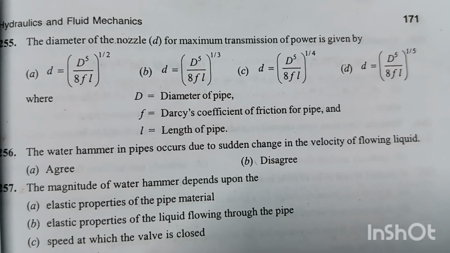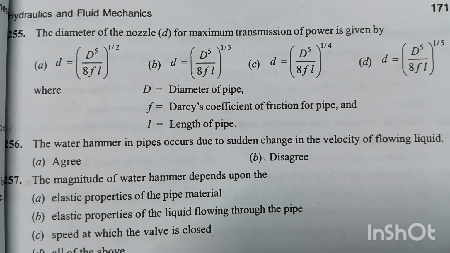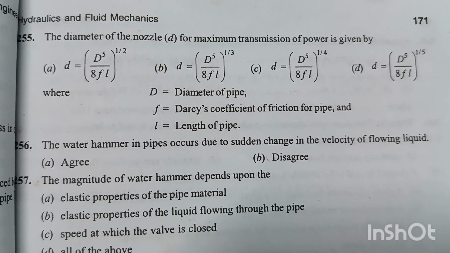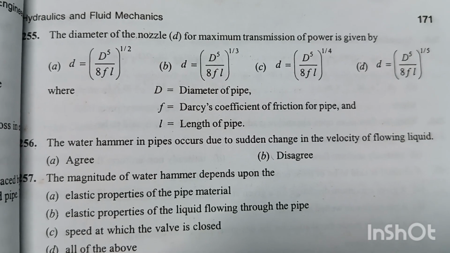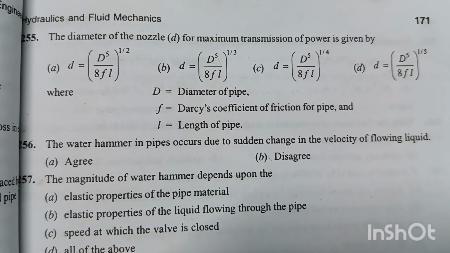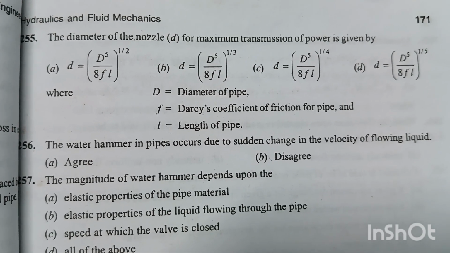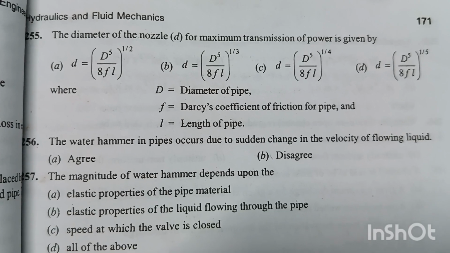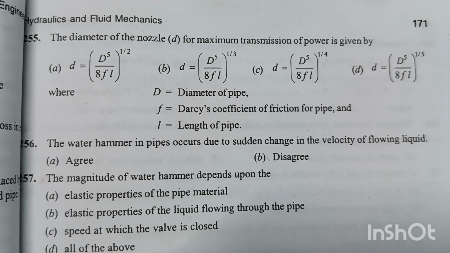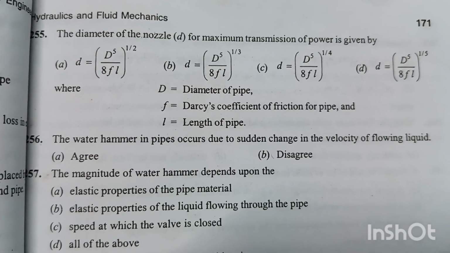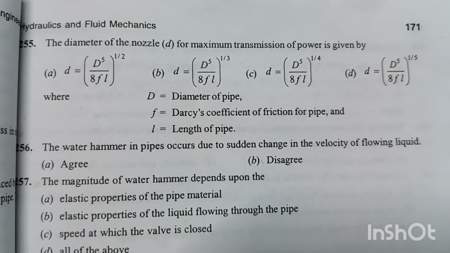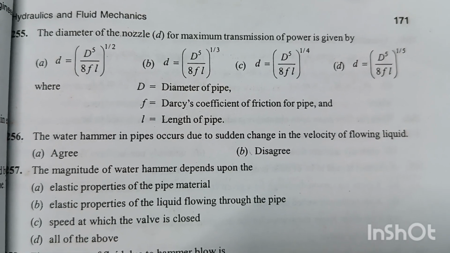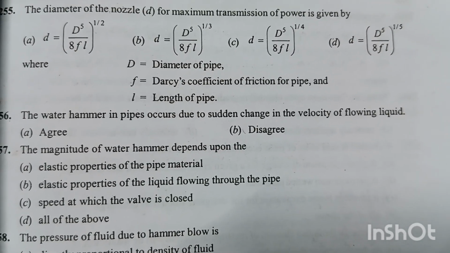Question number 255. The diameter of the nozzle small d for maximum transmission of power is given by small d equal to (D to the power 5 by 8 f into L) whole to the power 1 by 4. Option C is right answer, where capital D is the diameter of the pipe, f is the Darcy's coefficient of friction for pipe, and L is the length of the pipe. Question number 256. The water hammer in pipes occurs due to the sudden change in the velocity of flowing liquid. Option A is right answer.